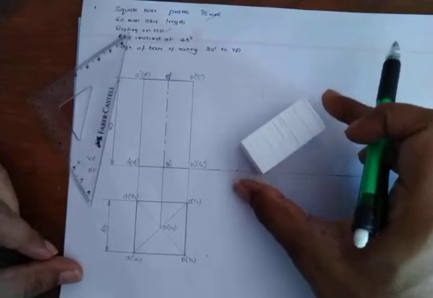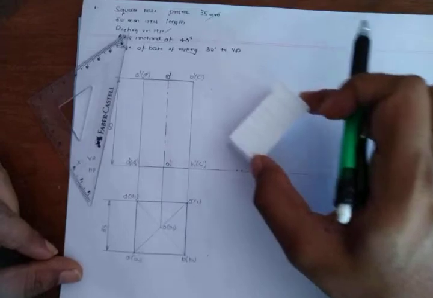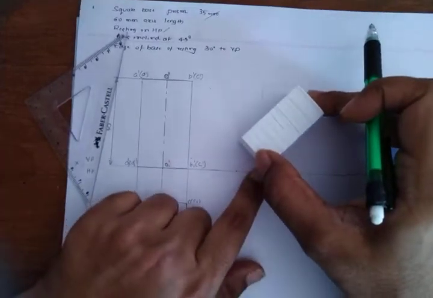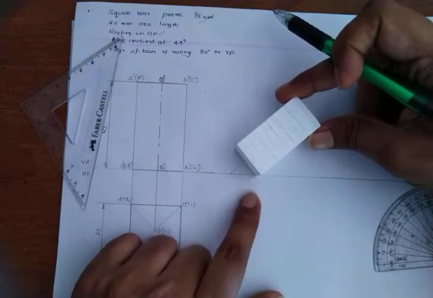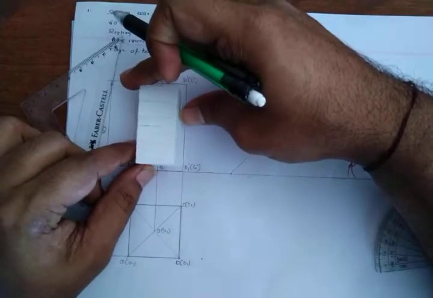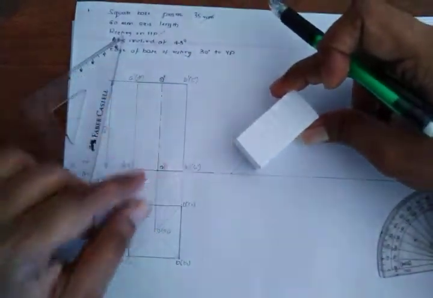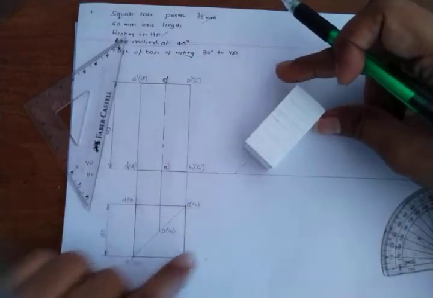If you tilt it this way, you will not know where this edge is resting on this axis line. So the solid was like this, then the axis got tilted to 45 degrees.